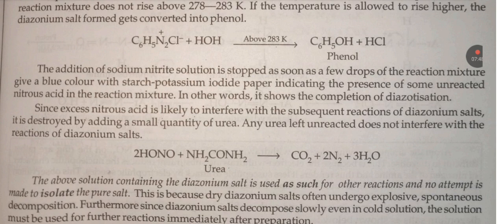Since excess nitrous acid is likely to interfere with the subsequent reaction of diazonium salt, it is destroyed by adding a small quantity of urea. Any urea left unreacted does not interfere with the reaction of diazonium salt.